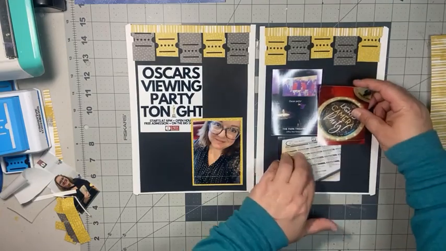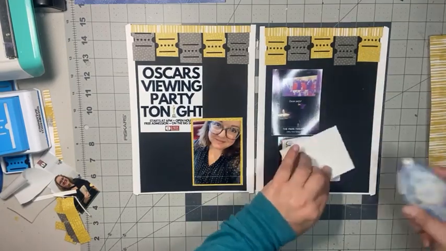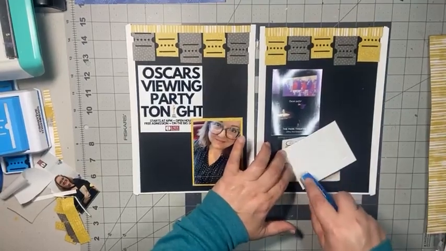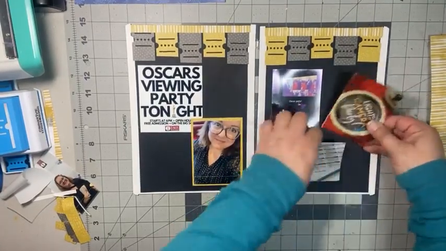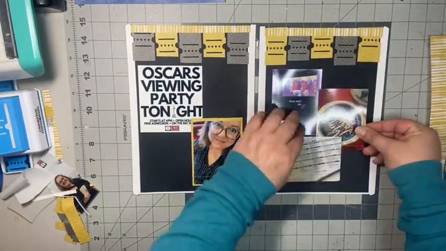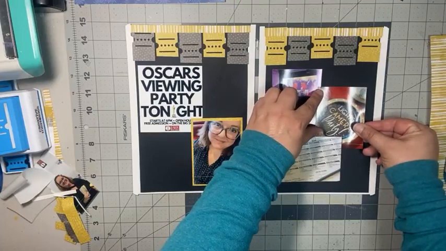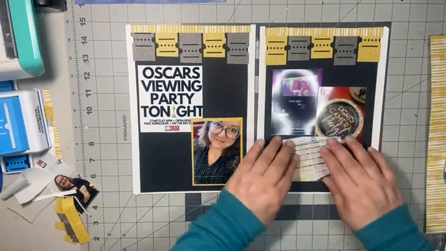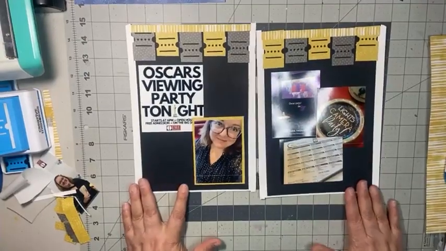I think we'll do that. I think I'm gonna tuck that one underneath. I don't wanna cover up any of the ballot, because this is just a nice memory. You know, years from now I can look at this and go, oh, that's the movie that was up for Best Picture or whatever.